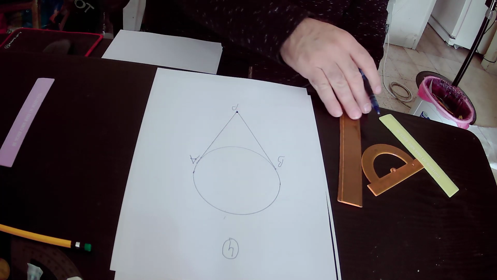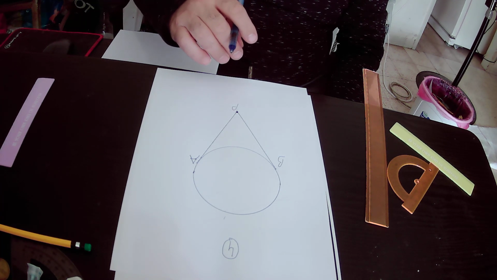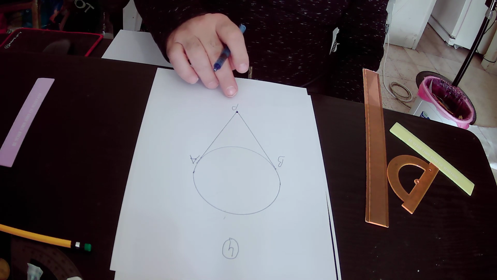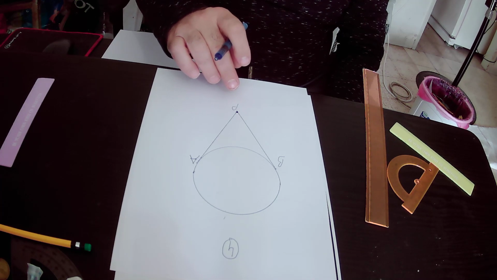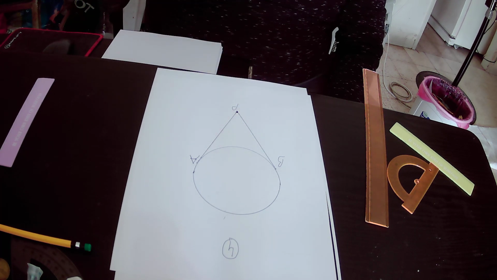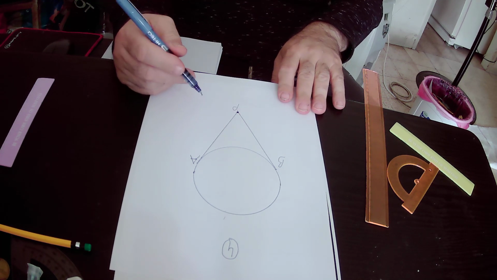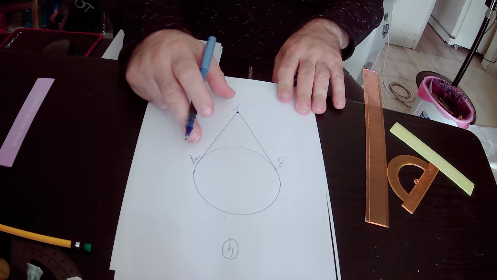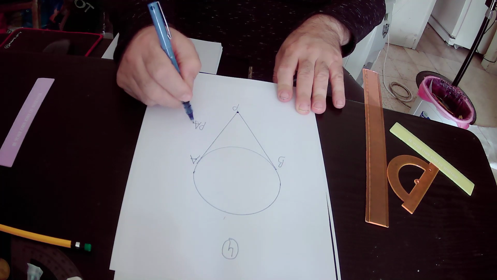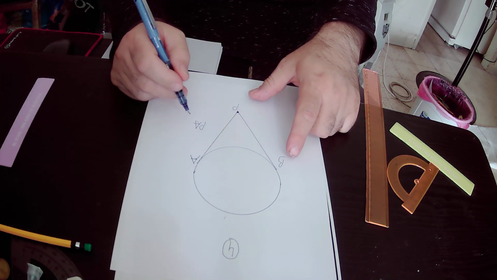Then, according to rule number 2, whenever you draw from an external point, like this point P, two tangents to a circle, then the lengths of those two tangents will be equal to each other. That is to say, the length of this tangent is PA. The length of this tangent will be equal to the length of this tangent, which is PB.